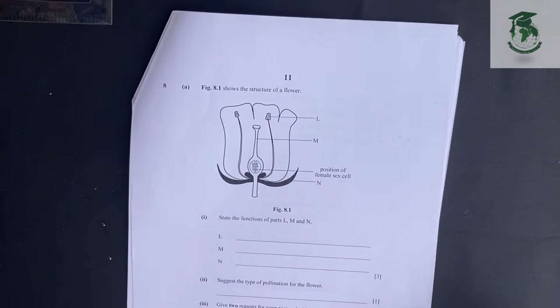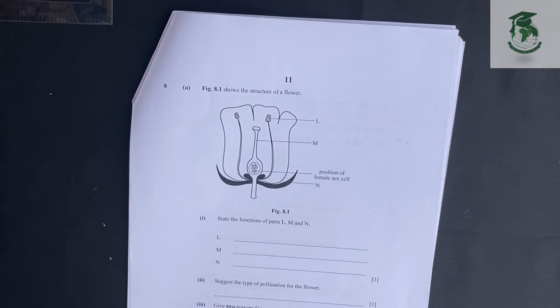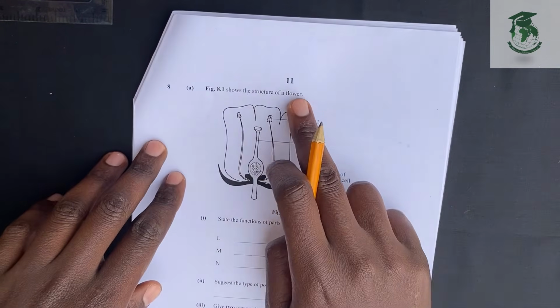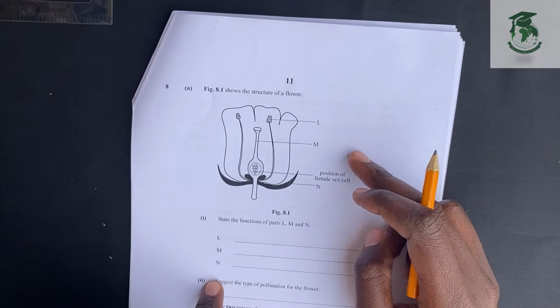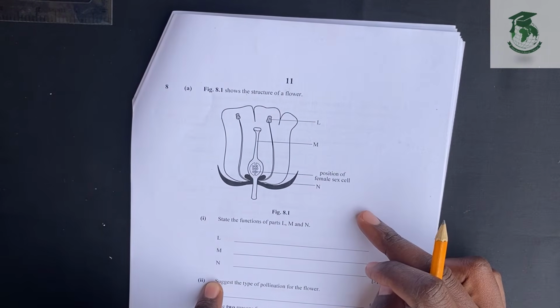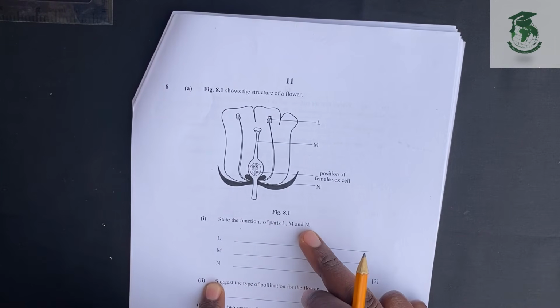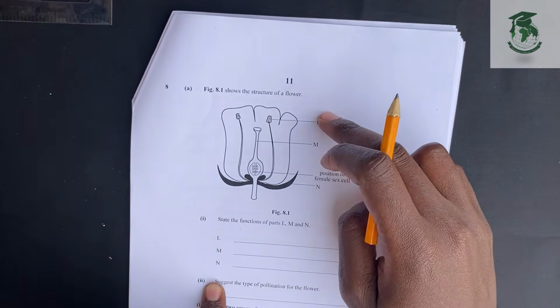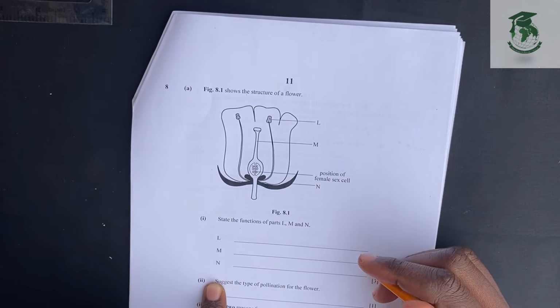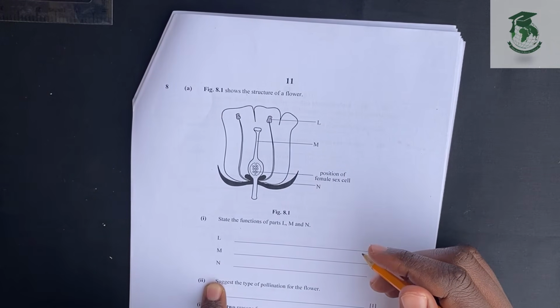Question 8, it reads, Fig 8.1 shows the structure of a flower. So this is the flower. State the functions of parts L, M, and N. So L is the anther. So the function of the anther is to produce pollen grains.